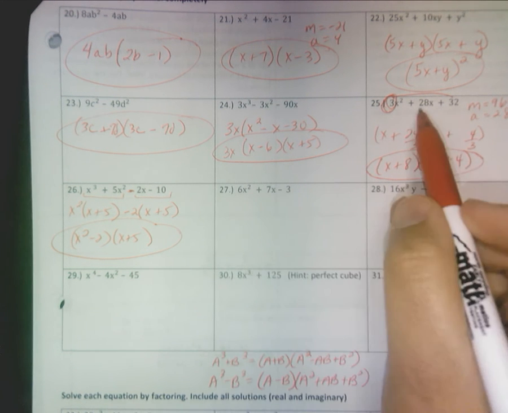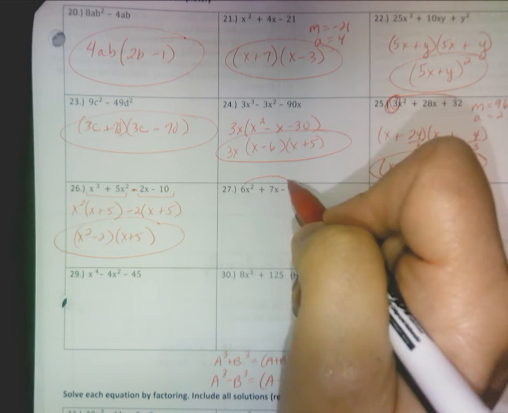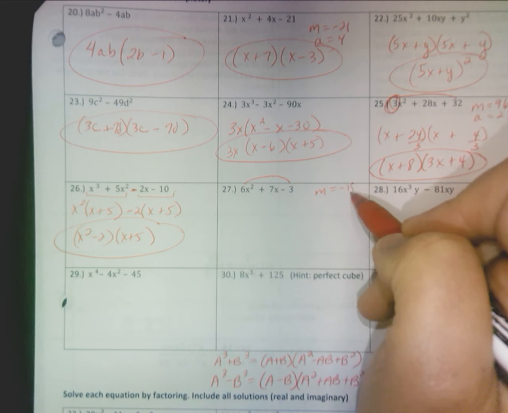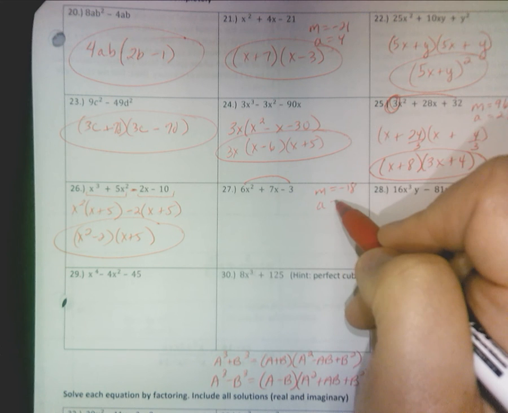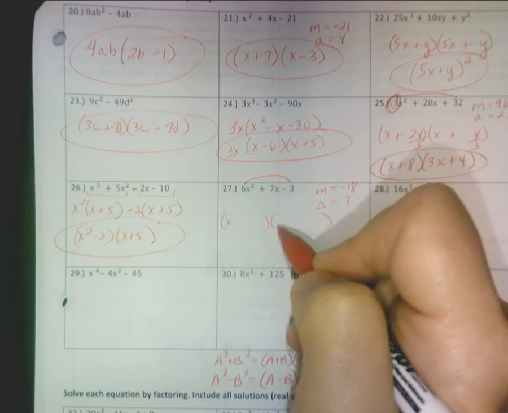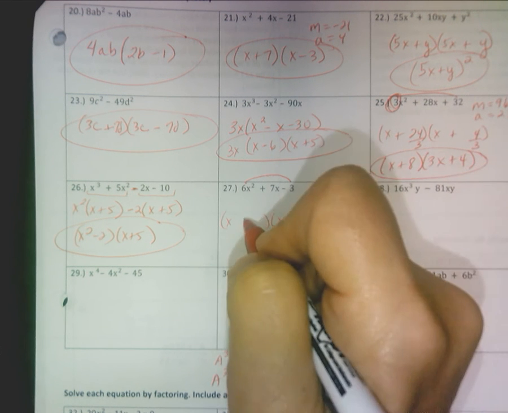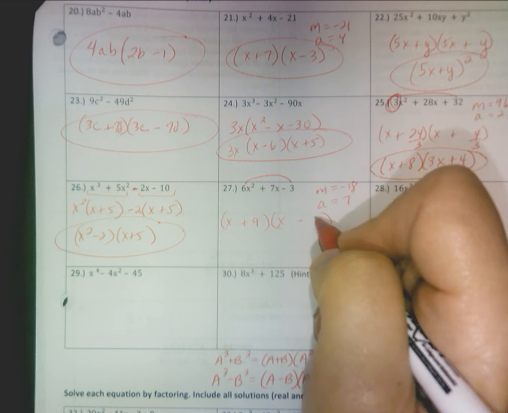Let's do this trinomial like we were doing up here before. There's a number in front of x squared, and it's a trinomial, so we're going to say, all right, what multiplies to negative 18 but adds to 7? And again, this is how I do it. So I put my x and my x here. Two numbers that multiply to negative 18 but add to 7 would be a positive 9 and a negative 2.